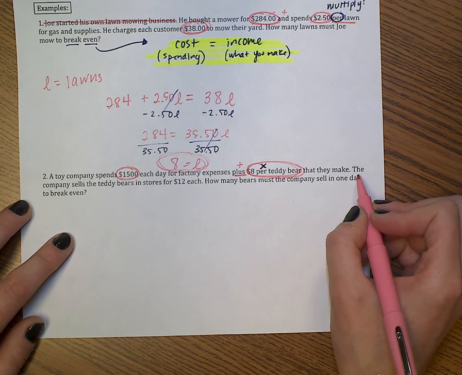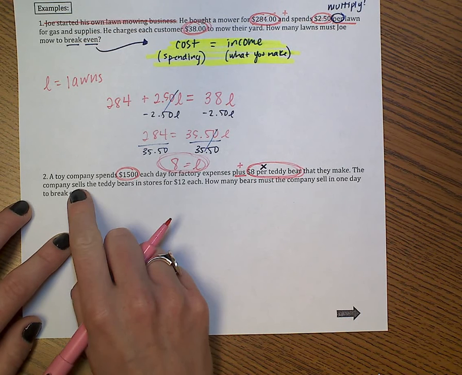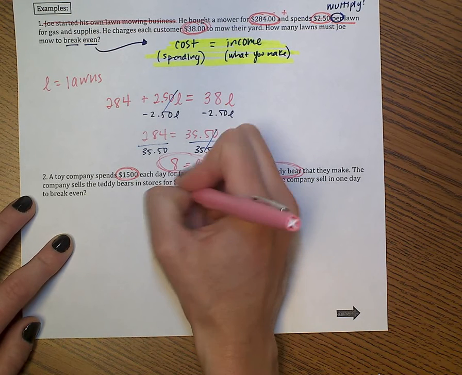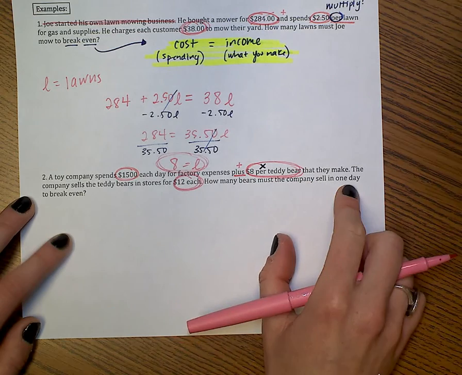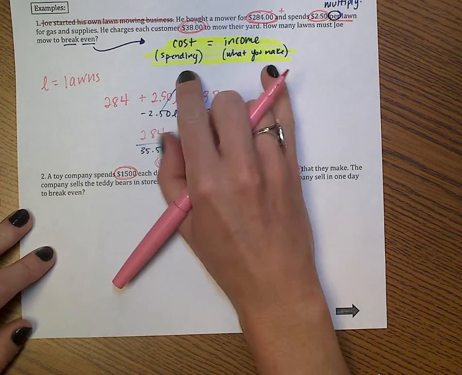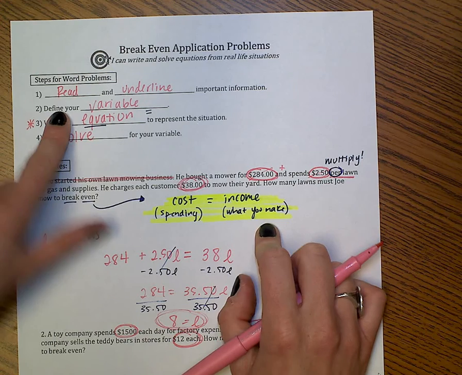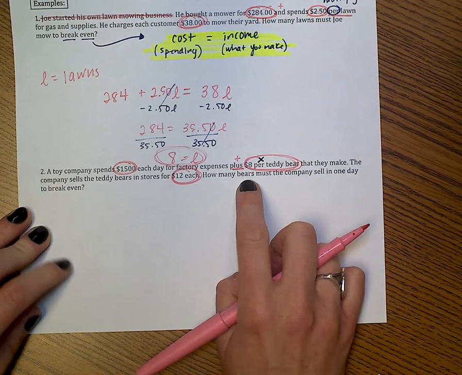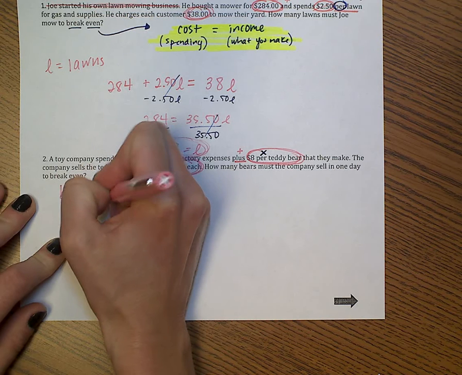Now, in turn, the company sells the teddy bears, so this would be their income, how much they make. They're selling each bear for $12 each. How many bears must the company sell in one day to break even? Okay, so this is a break-even problem again. So go with your same highlighted setup up here. I want to define my variable first, though, so look to the question. How many bears? So bears is what I'm trying to figure out. I'm going to say B equals bears.